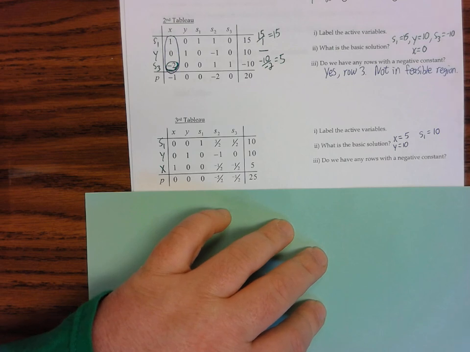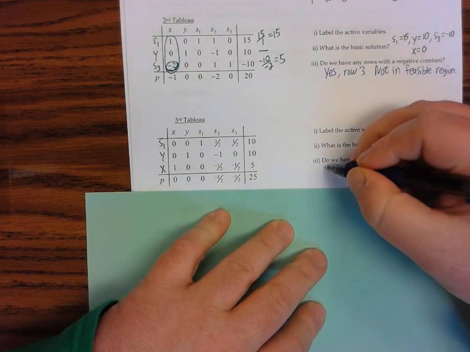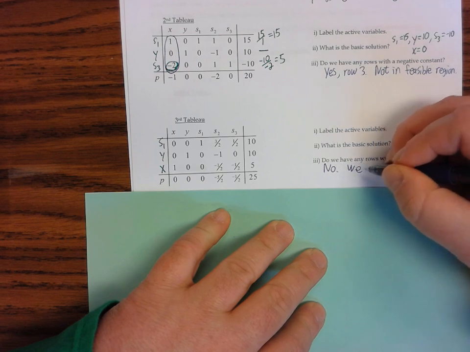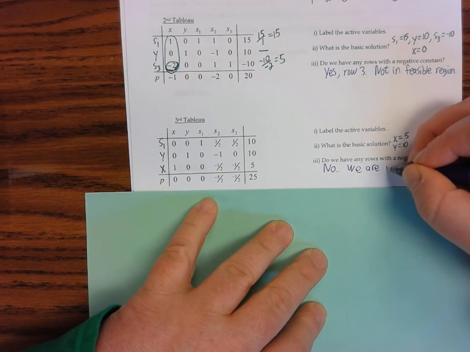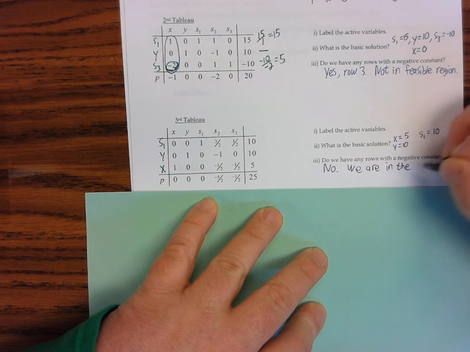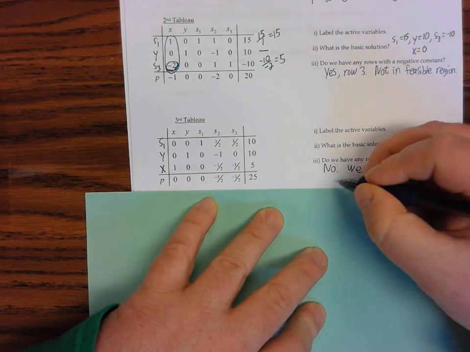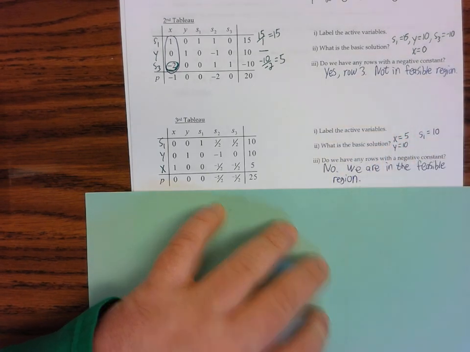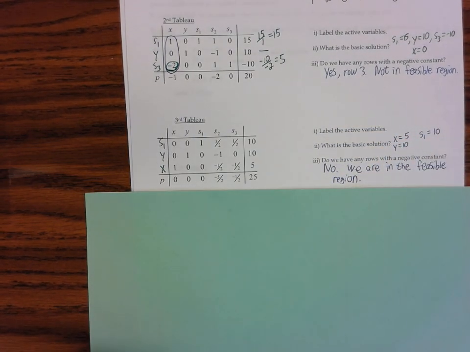Any rows with a negative constant? No. So that means we are in the feasible region. Remember, once we get to the feasible region, we pivot as if it's a standard max problem, way back like we did in 4.1.